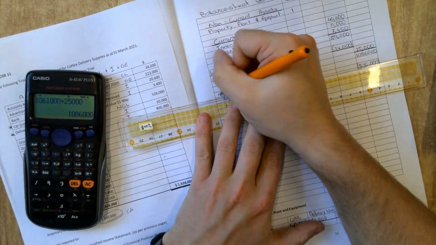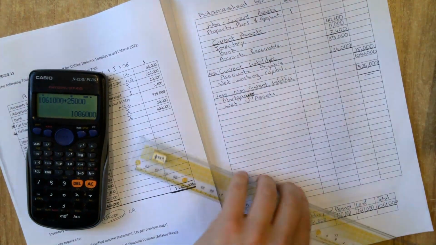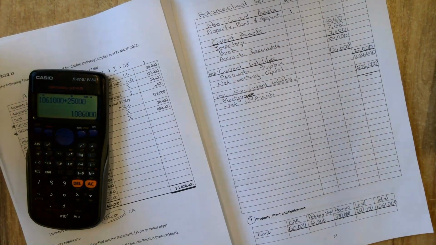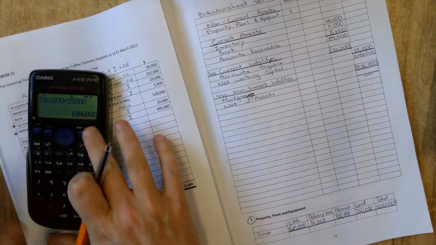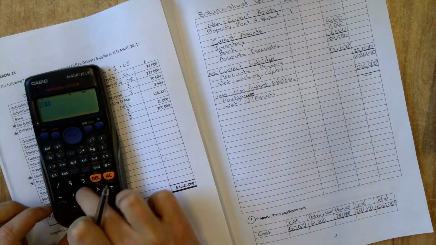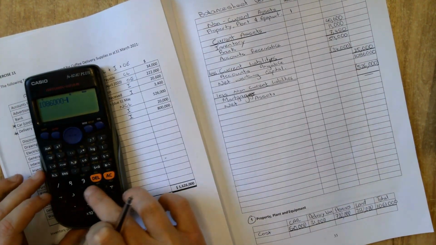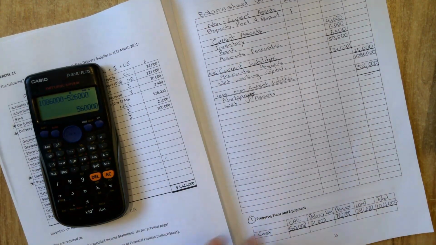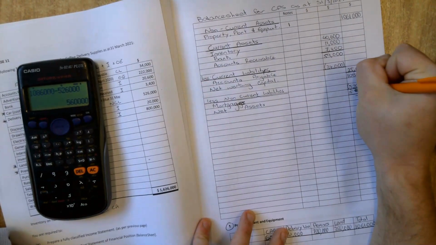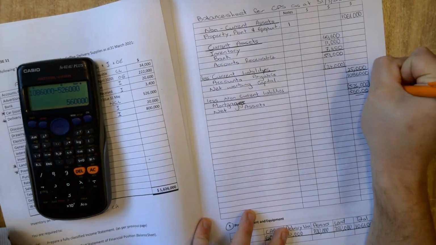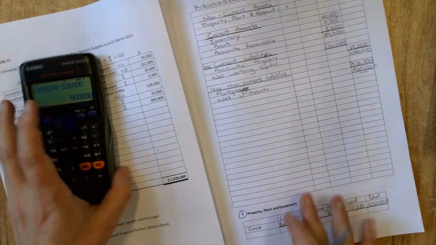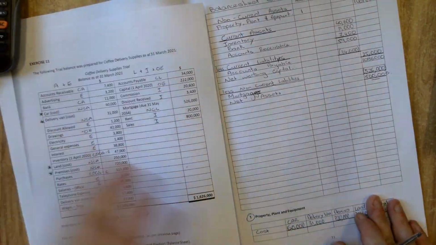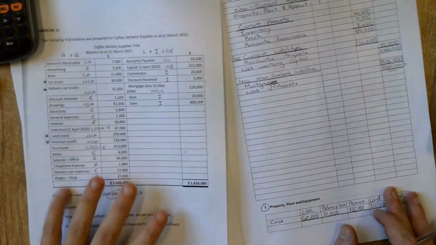Reminder, we can underline less current liabilities. What this should come to, if we've done this nicely, is 1,086,000 minus 526,000, which equals 560,000, which is our net assets. We can use that as our balancing figure because we know we've done everything correctly now.